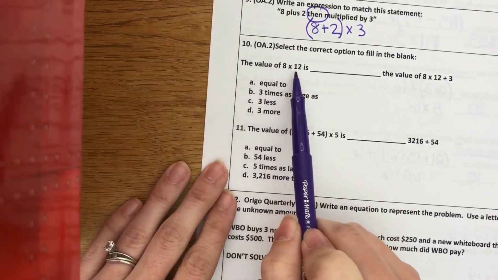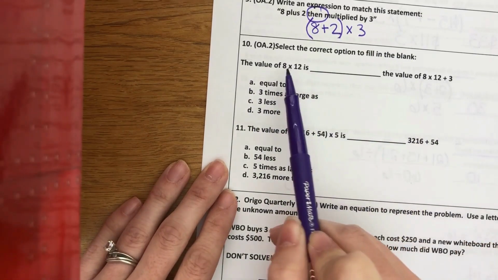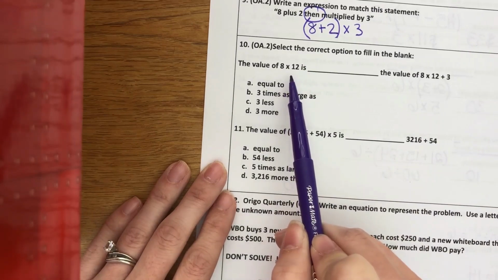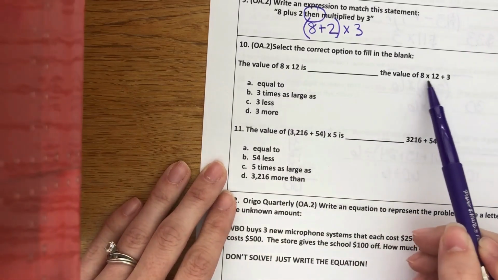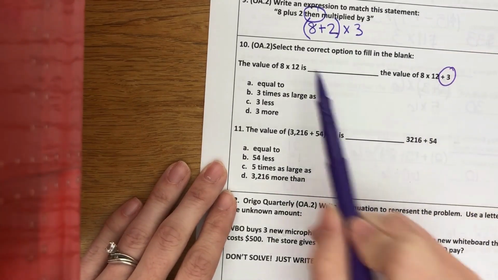The value of 8 times 12 is blank the value of 8 times 12 plus 3. Remember the strategy. What is different? This one is 8 times 12. This one is 8 times 12 plus 3. So this one is 3 more than this.